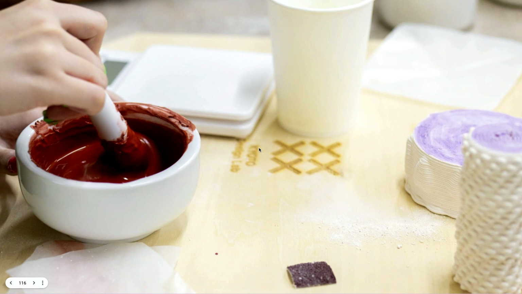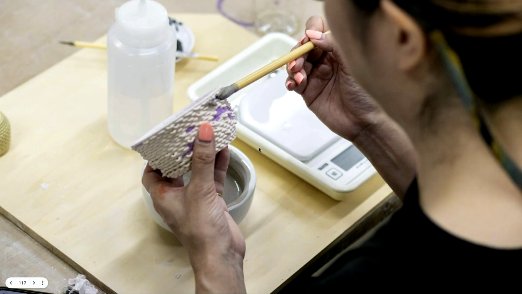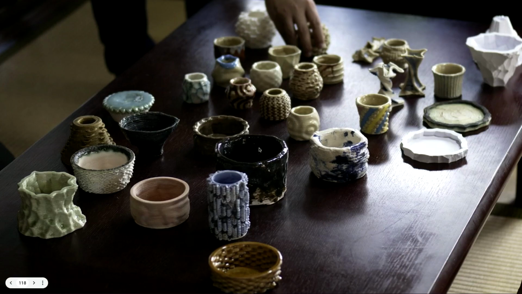We also held a workshop for manual glazing. And in the end, we had a tea party and cafe, using everybody's final output as a base for the sweets. And that's what we had as the final result.